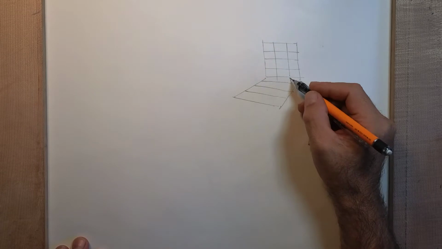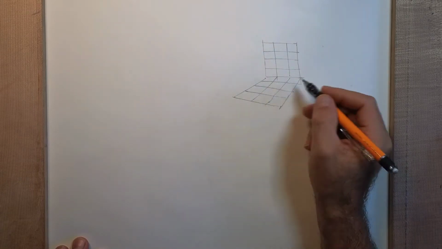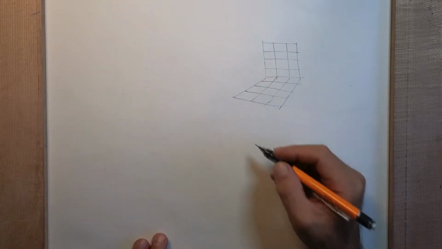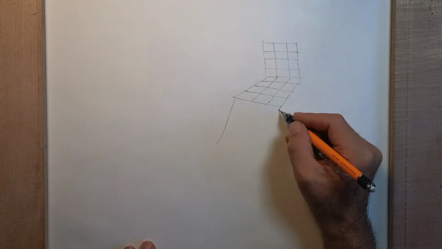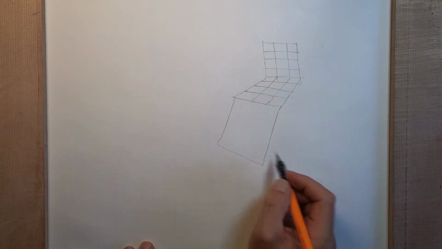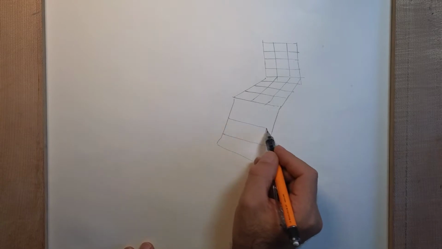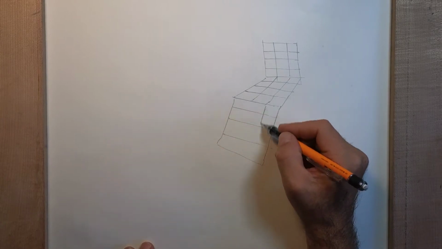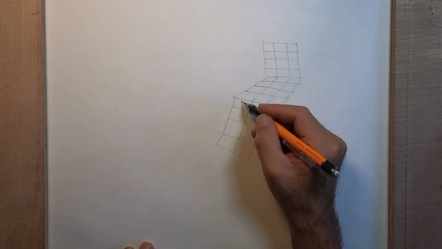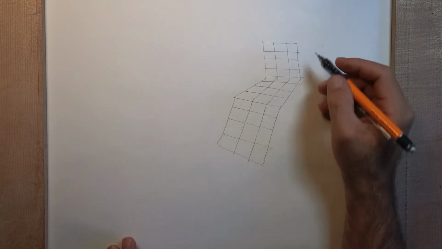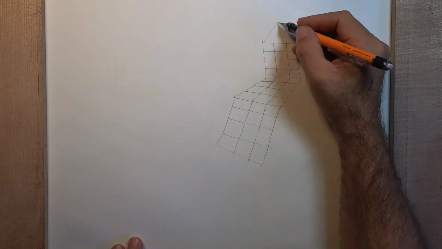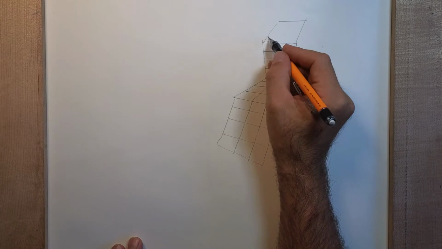And what it's helping me to do is conceptualize space, right? And so I can just move this thing around in space. And as it goes further back, the increments get smaller.